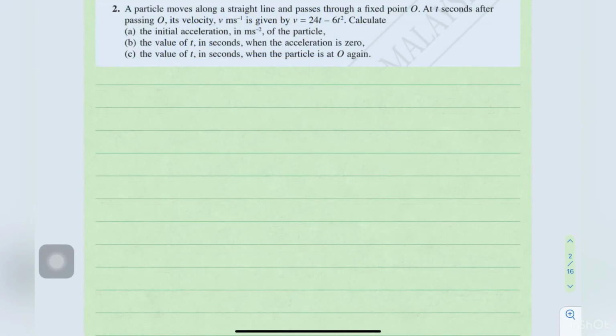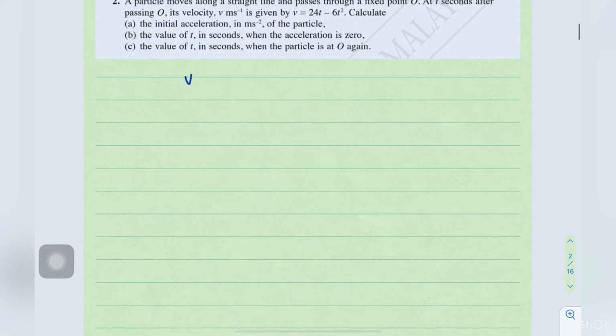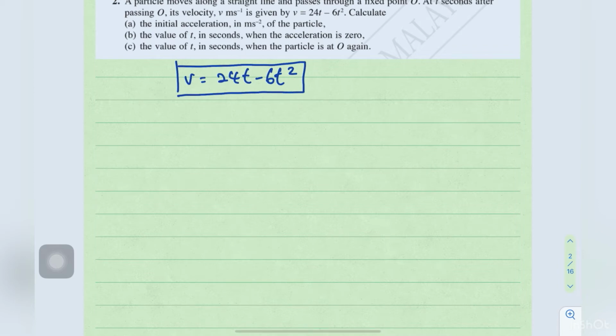Number 2. A particle moves along a straight line and passes through a fixed point O. At t seconds after passing O, its velocity v meters per second is given by v equals 24t minus 6t squared. So this is the function of v. Calculate the initial acceleration. From S to V to A, differentiate; going back, integrate.